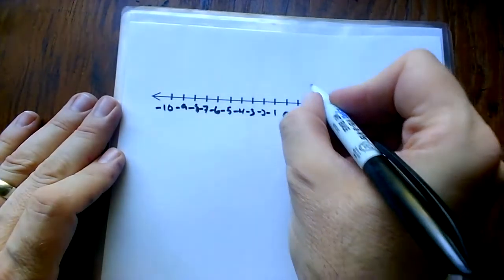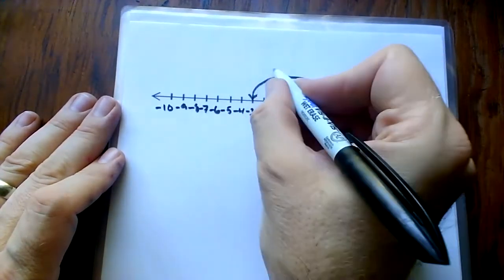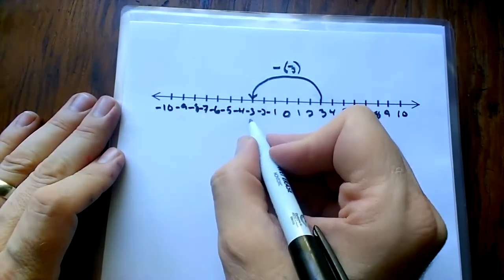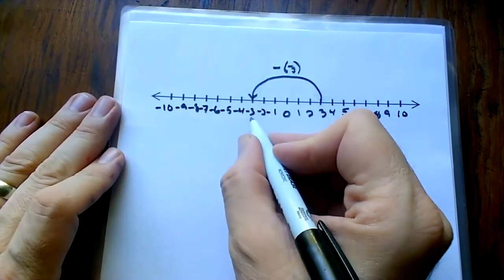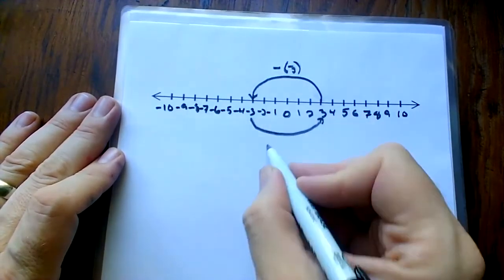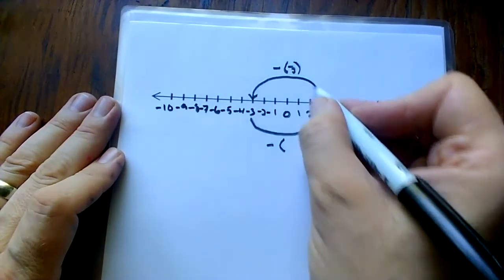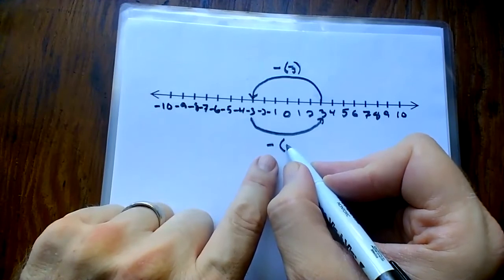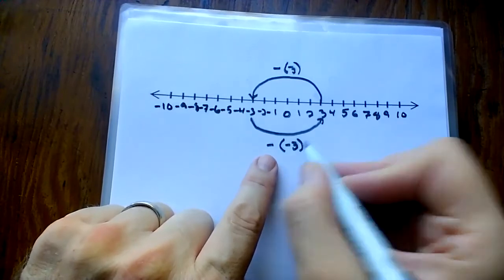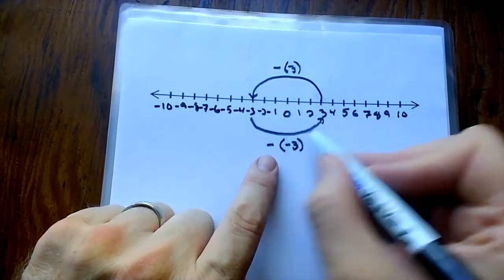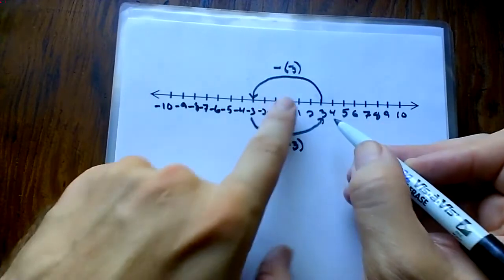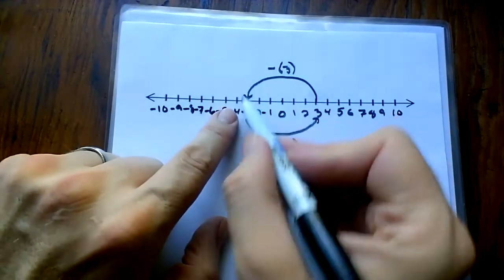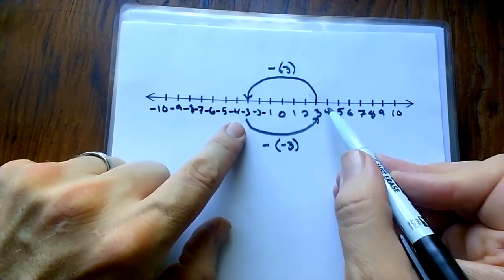If I were to take a look at -3, put a negative in front of that 3, it becomes a -3. If I were to start at this -3 and then put a negative in front of that, it reverses it. So I can think of a negative sign as reversing the position and reflecting something around this 0. So the opposite of 3 is -3. The opposite of -3 is a +3.